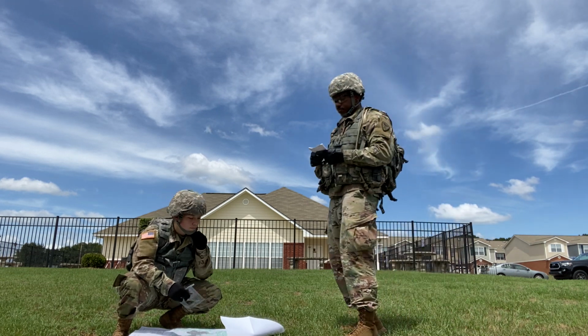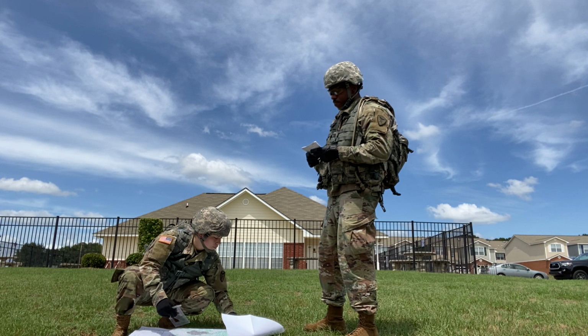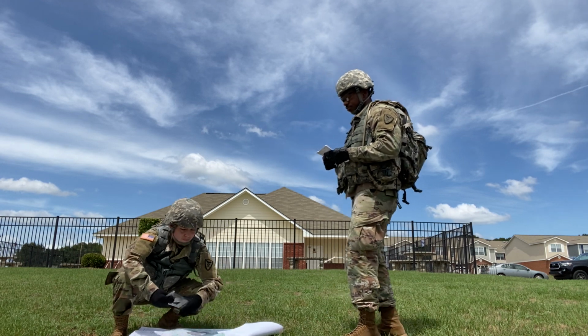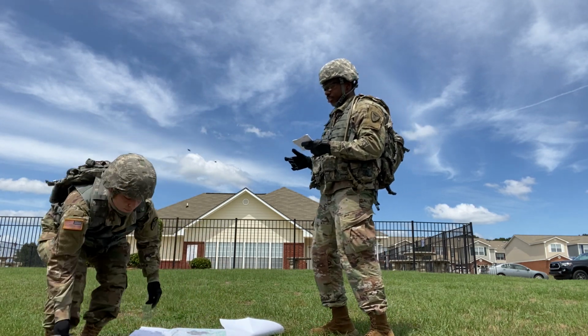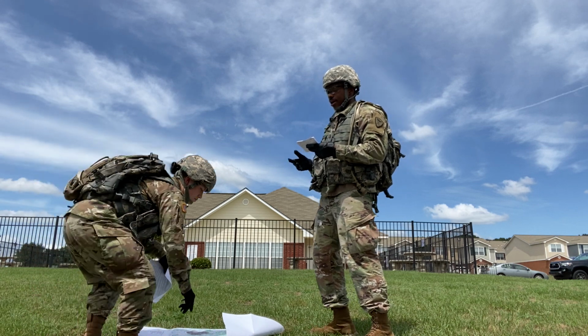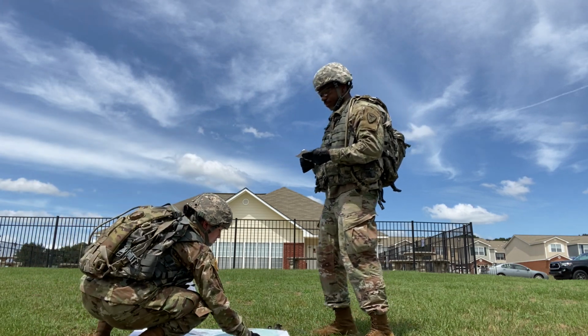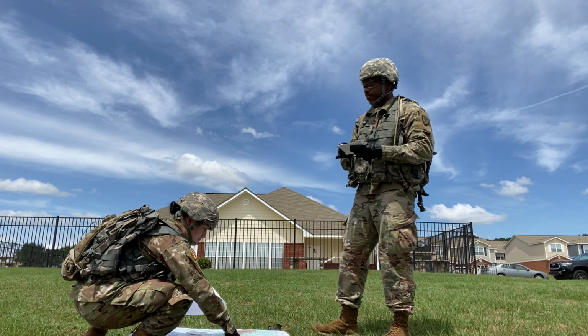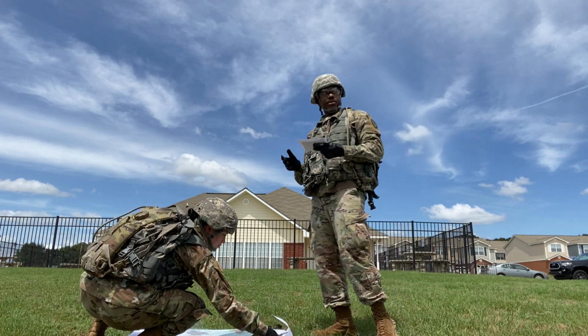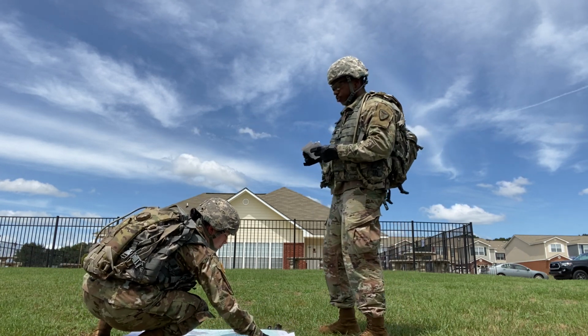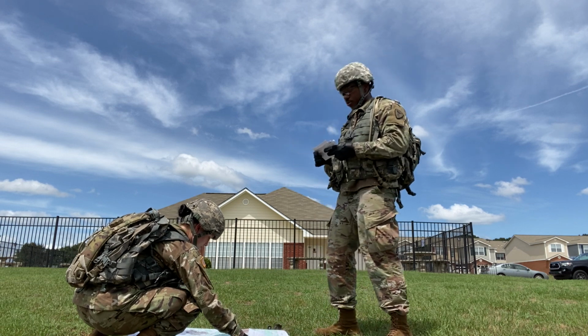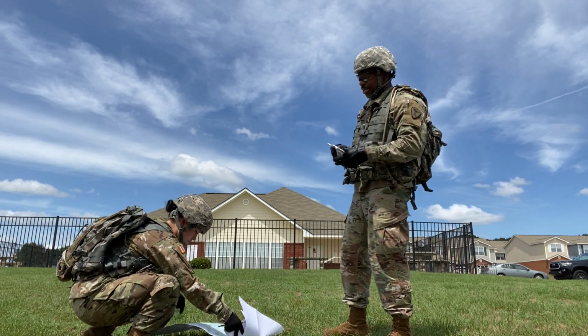All right. It is important for soldiers to know how to determine a grid azimuth using a protractor. So I'm going to give a little background of the azimuth. The direction from one point to another, either on the map or the ground, is called an azimuth.